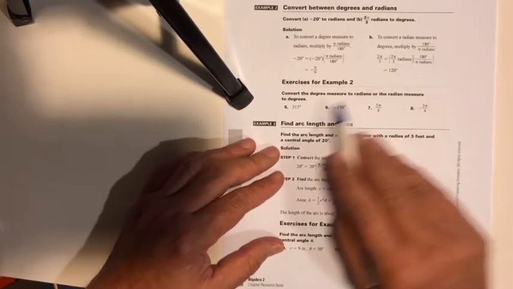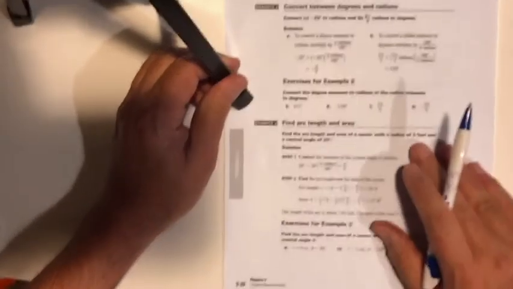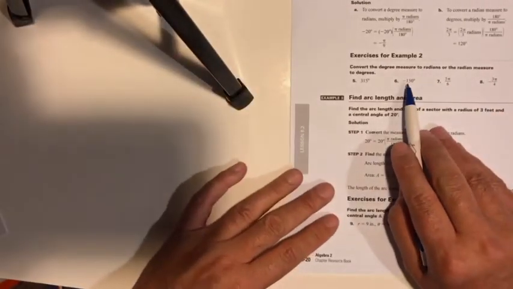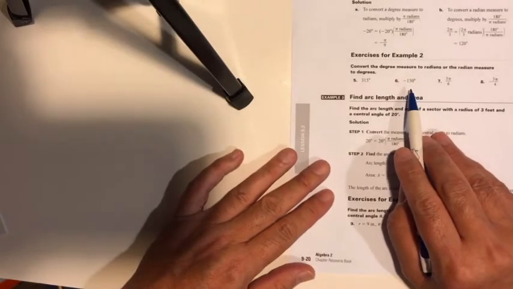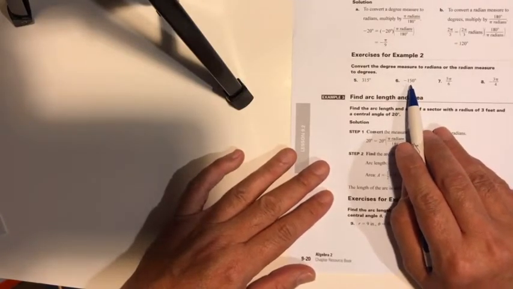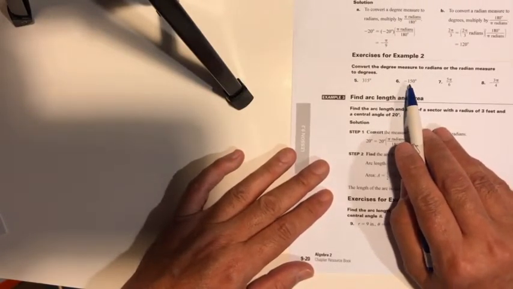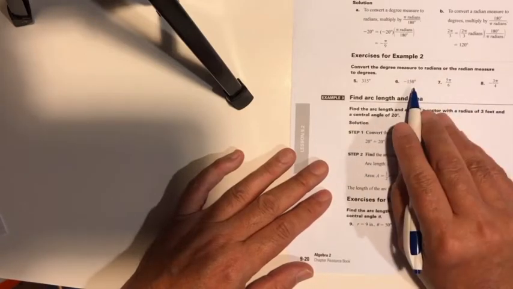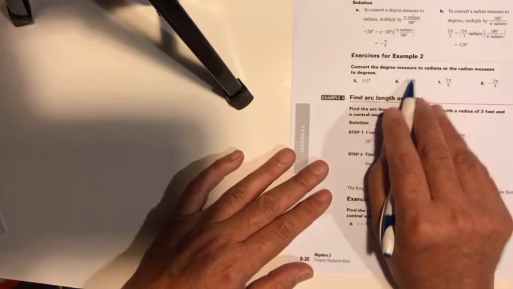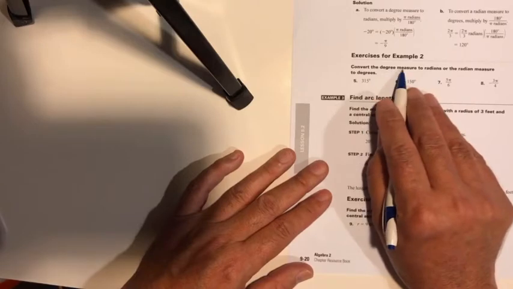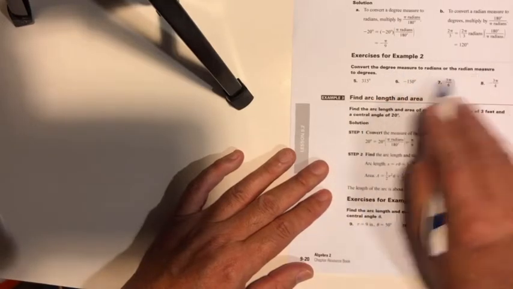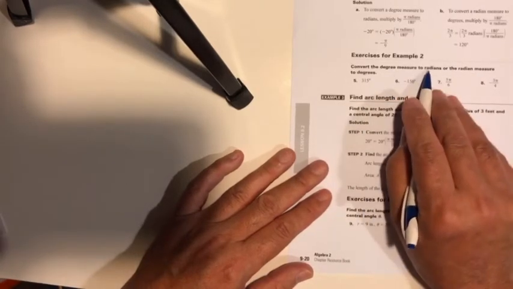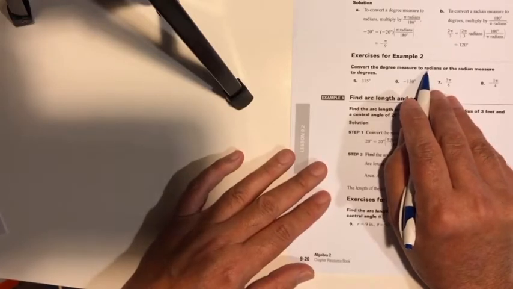Okay? So let's look at this one, negative 150. So it doesn't matter the direction here. All I'm doing there is I'm multiplying. I'm going from degree measure to radians. If you start out with degrees, you want to end up with radians, right?